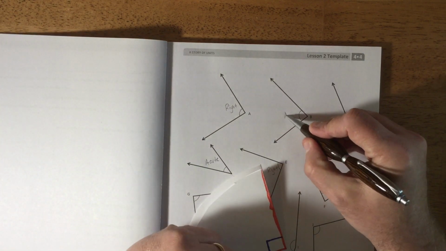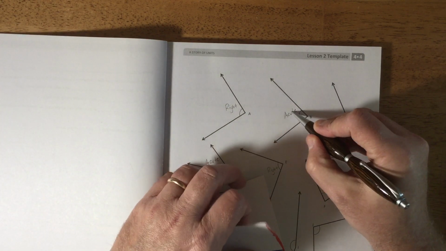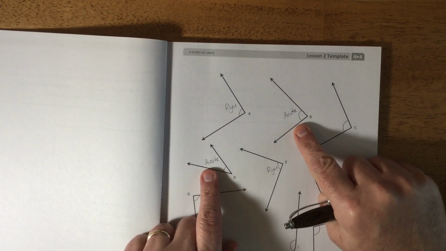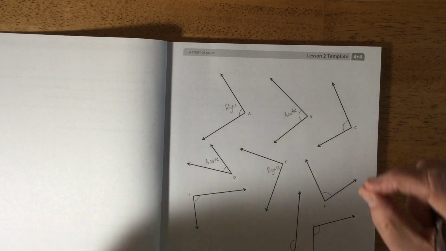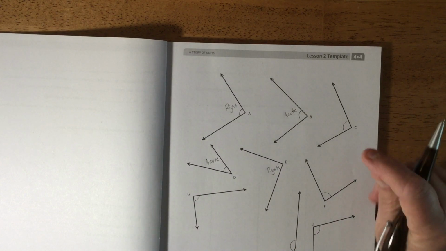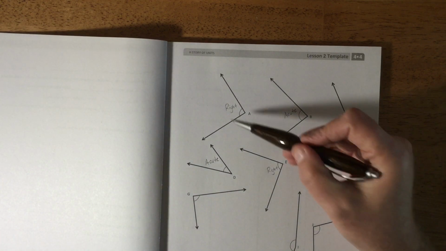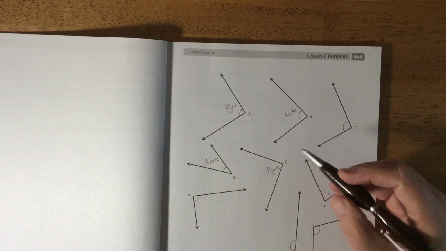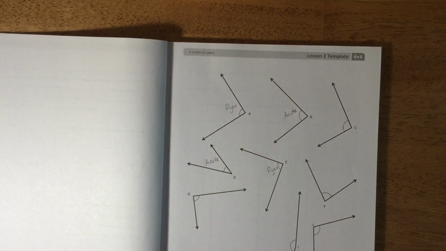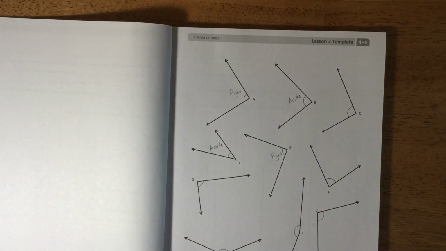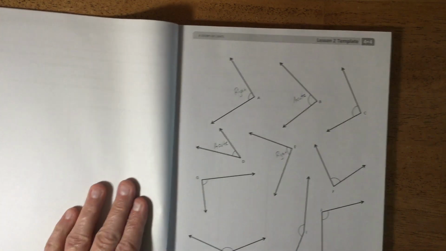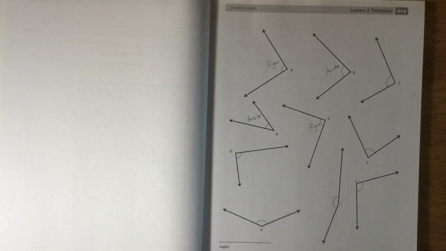So again, this is an acute angle as well. So you can see that acute angles can take different shapes, or sizes I should say. They're the same shape, but different sizes. Right angles will always be the same size. Acute angles can vary.